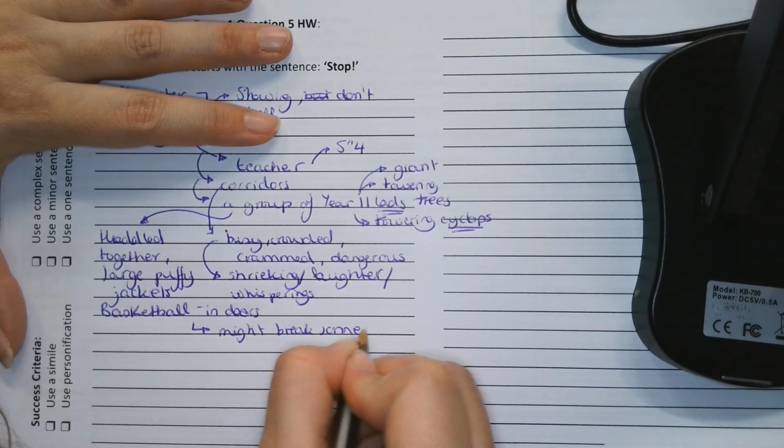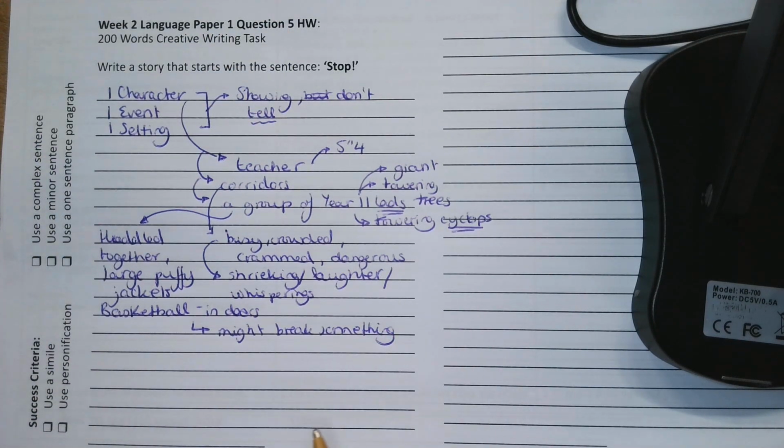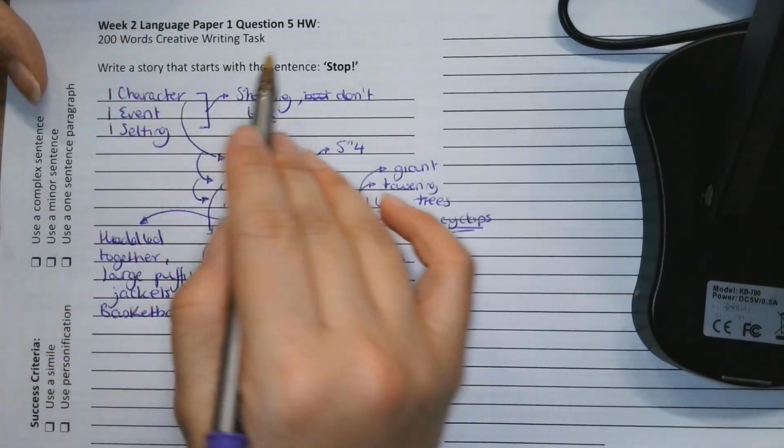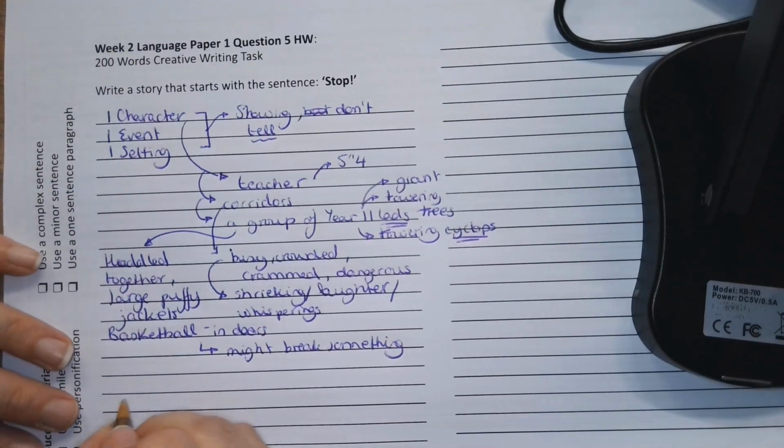So I'm actually going to be writing about a teacher telling a group of year 11s that are playing with a basketball indoors, and describing that setting. Now, it says here that you need to start the story with stop. So I'm going to start with stop, because that's how I started. So, stop.